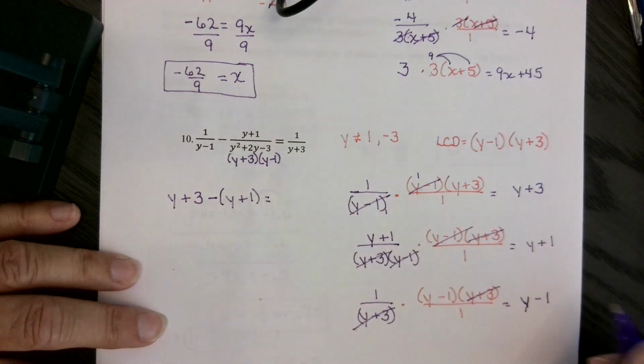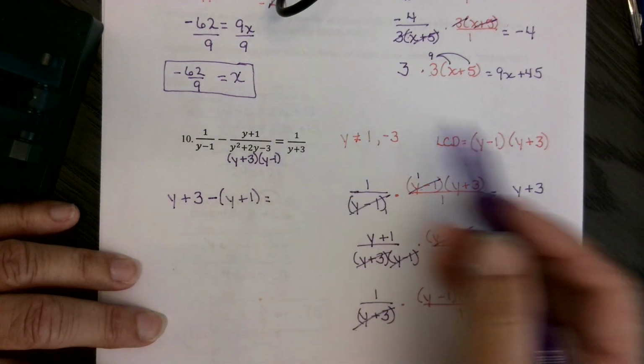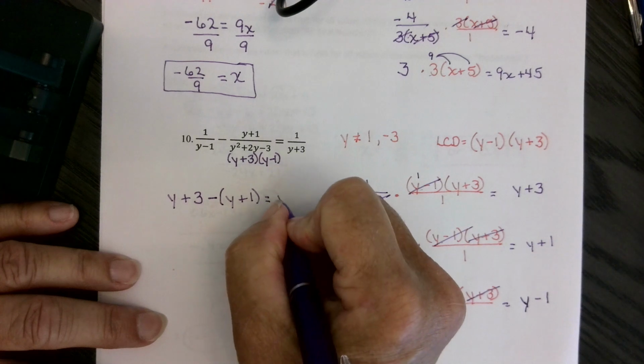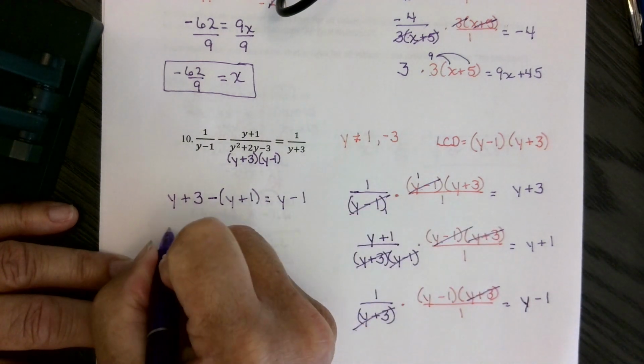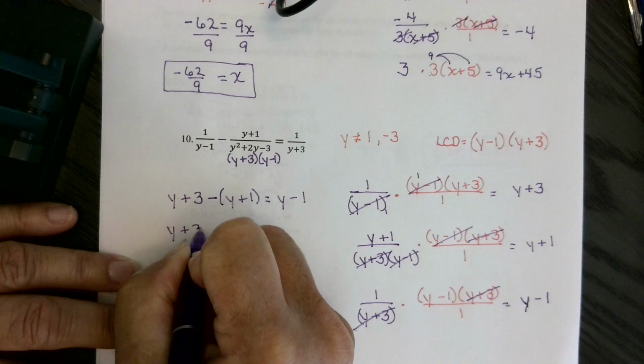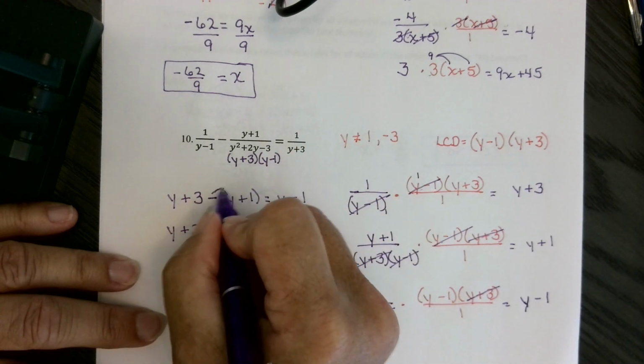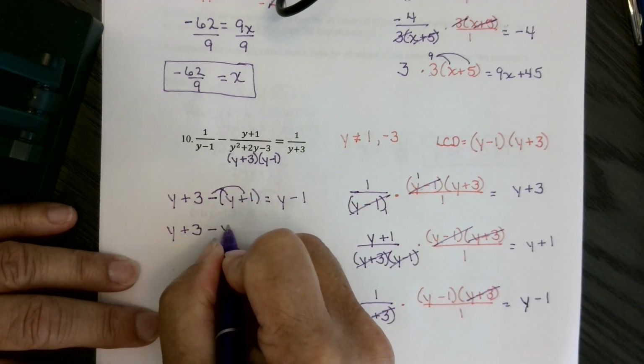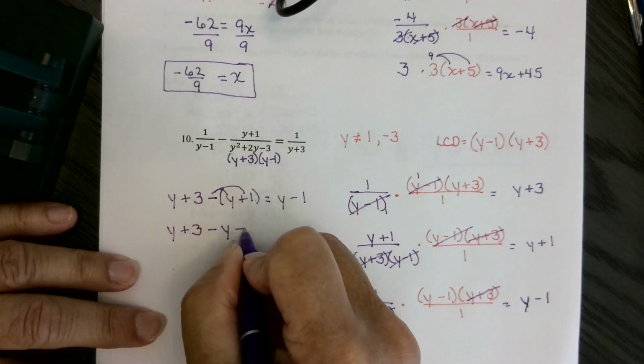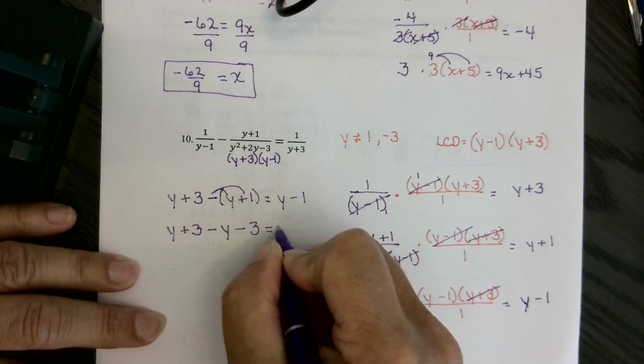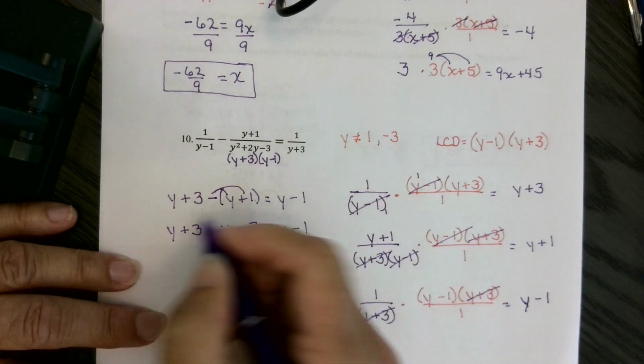Anytime you have subtraction, you've got to be careful. When you multiplied this times that, you ended up with y minus 1. Now, what happens here is you've got to distribute that negative sign. So you get negative y minus 3 equals y minus 1.